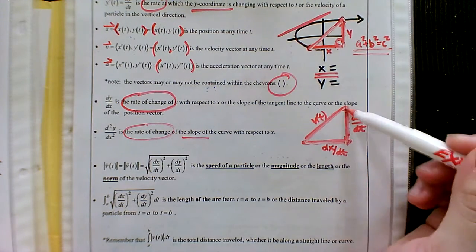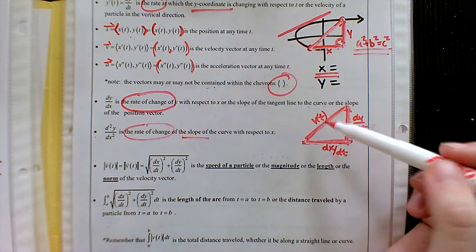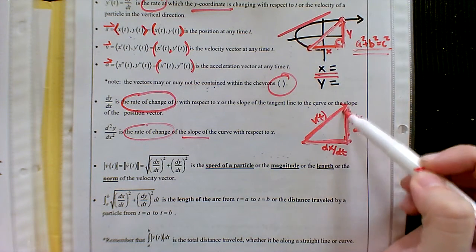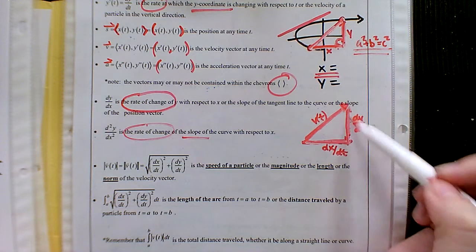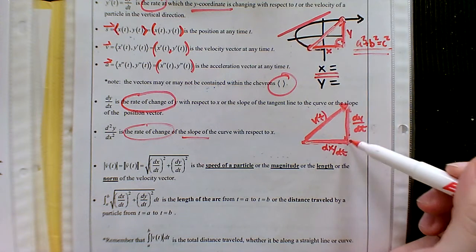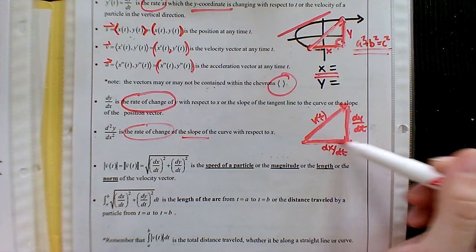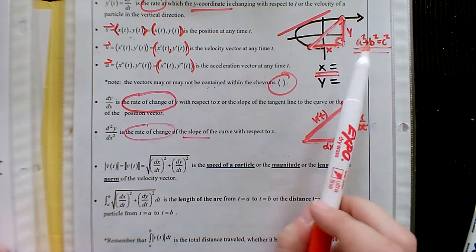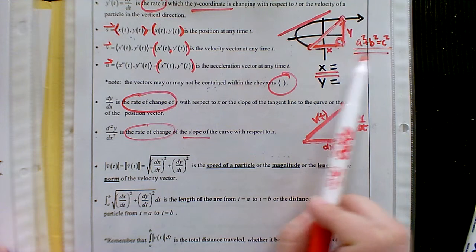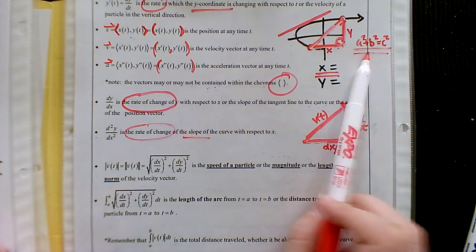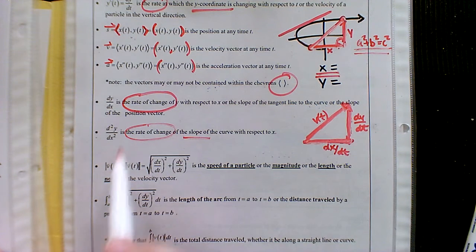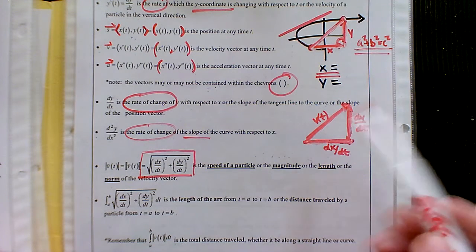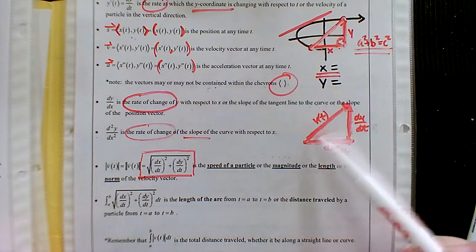So notice how in this second triangle we drew, we said that the velocity of a particle could be represented by the hypotenuse of the two component vectors, the derivative of the x component vector and the derivative of the y component vector. And very similar up here, we said we could figure out the hypotenuse by utilizing the Pythagorean theorem. So notice how this velocity equation is simply the Pythagorean theorem solved for velocity.